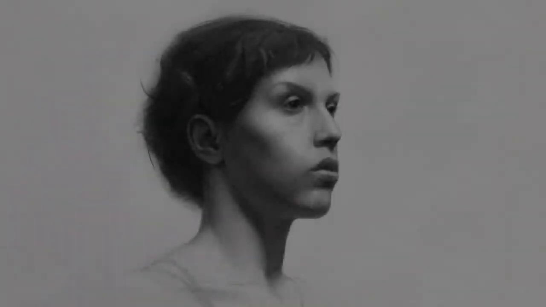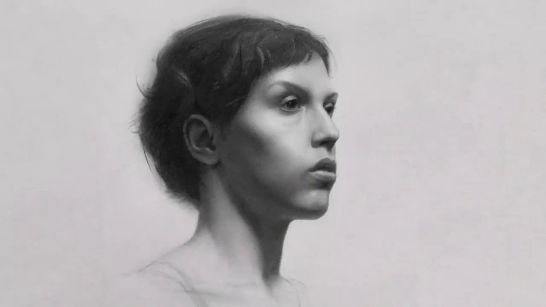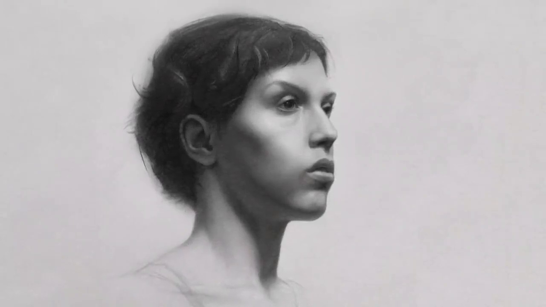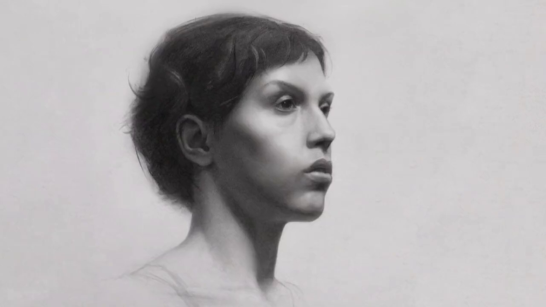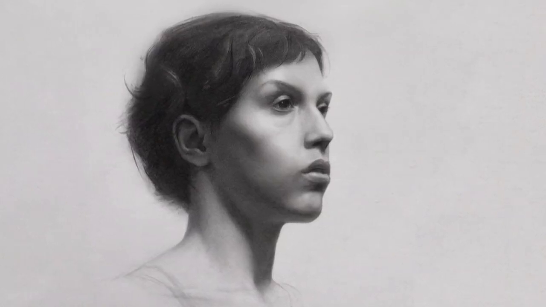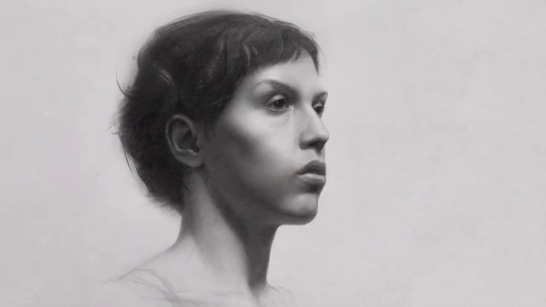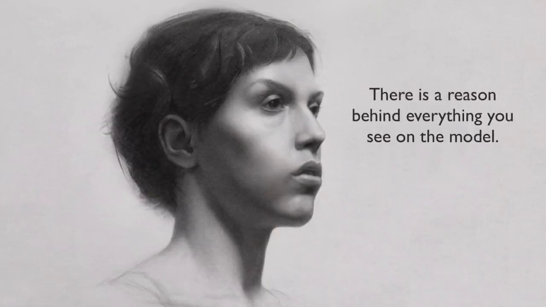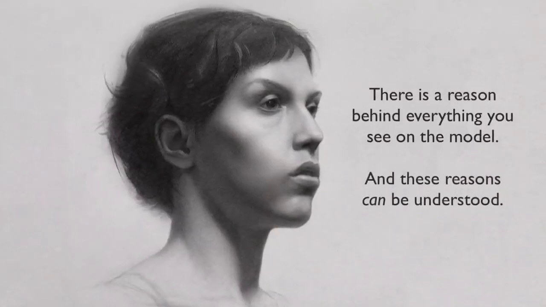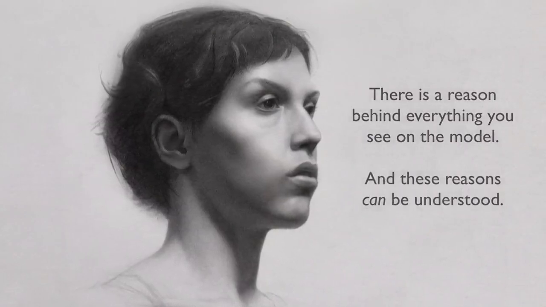When you draw something, for example a portrait, you might think that you're drawing an eye or a nose. But what you're actually doing is drawing the effect of light on these forms that we call noses and eyes. There's a reason behind everything you see, and these reasons can be understood. That's precisely what this course is about.